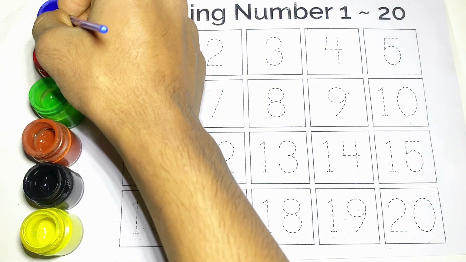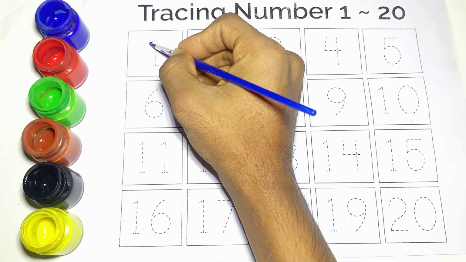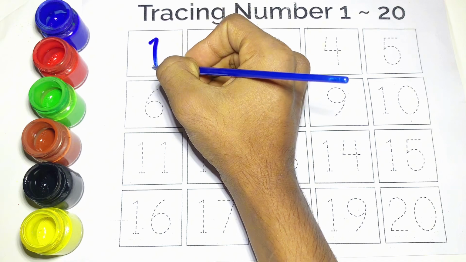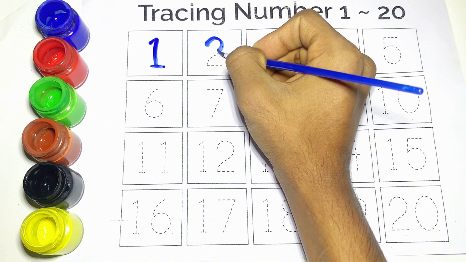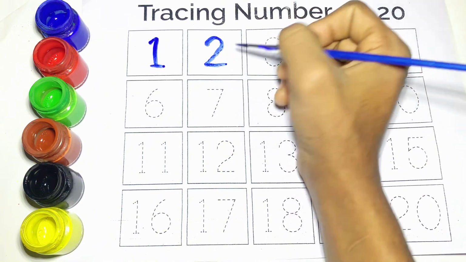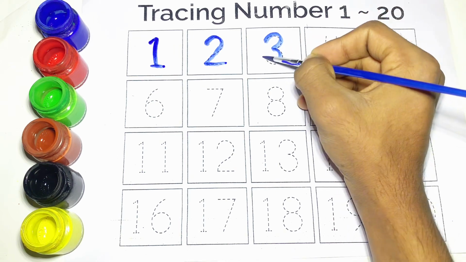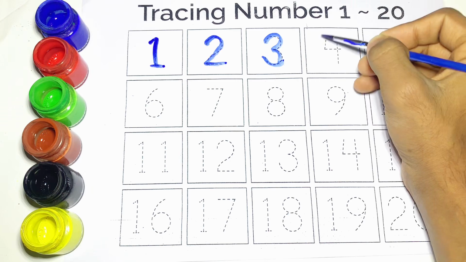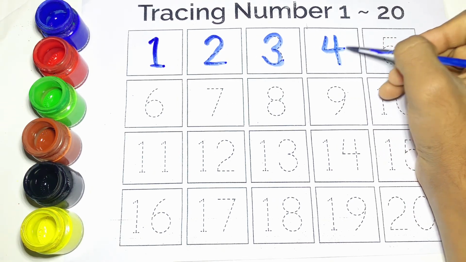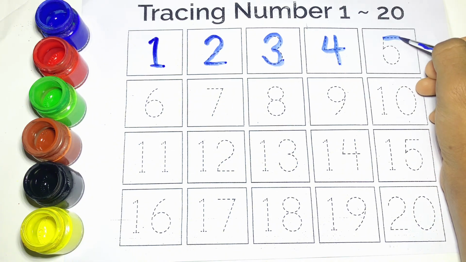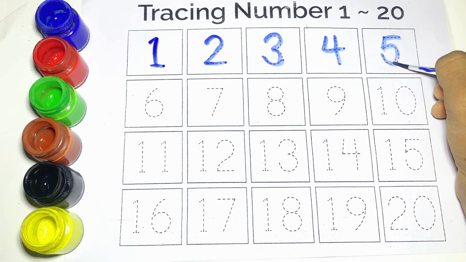Kids, first draw 1 and use blue color. 2, the numbers of 2. 3, the numbers of 3. 4, the numbers of 4. 5, the numbers of 5. And again use blue color.